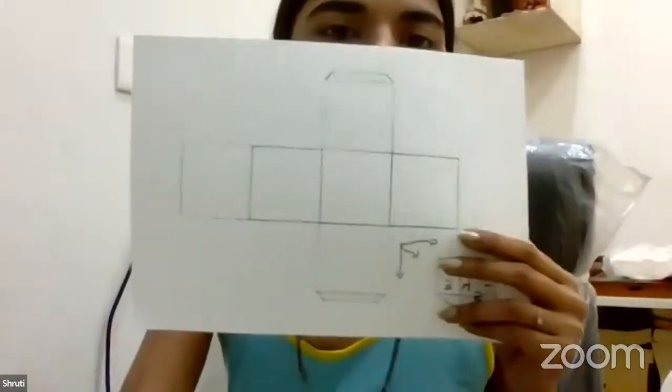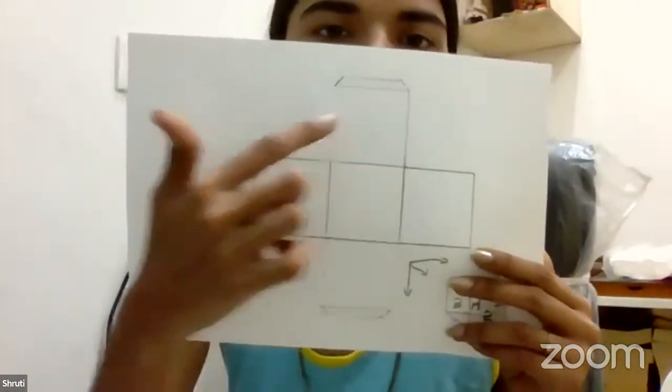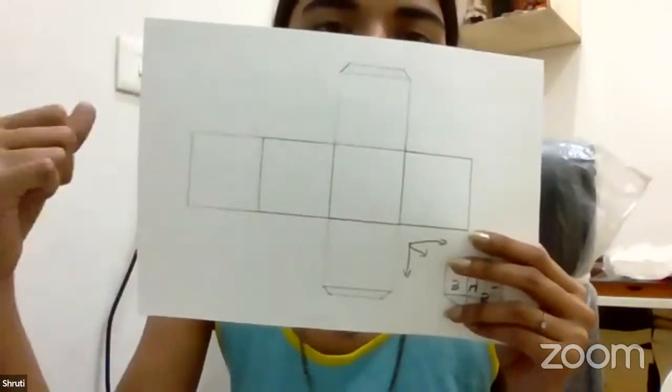This is what you should be able to see now. 1, 2, 3, 4, 5, and 6. 6 in total you should be having.